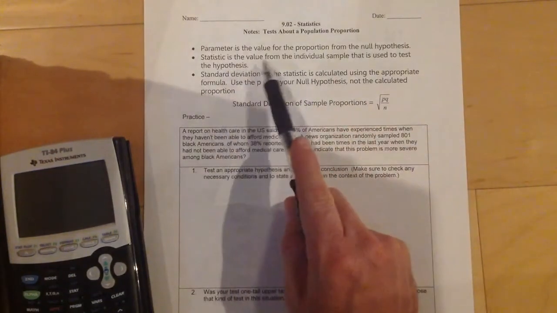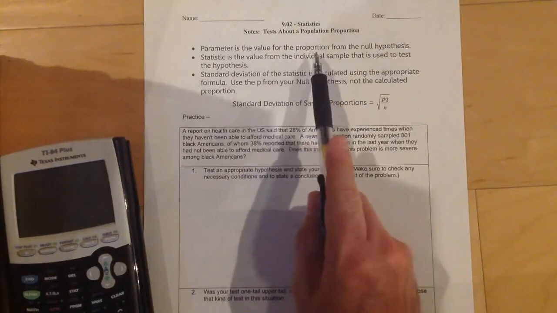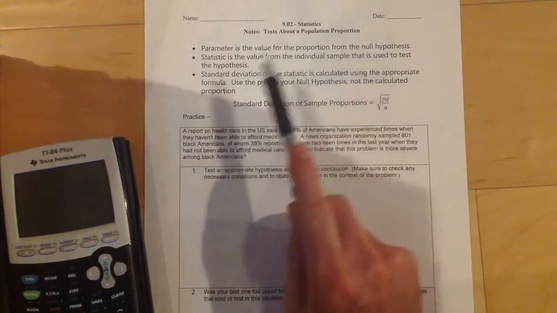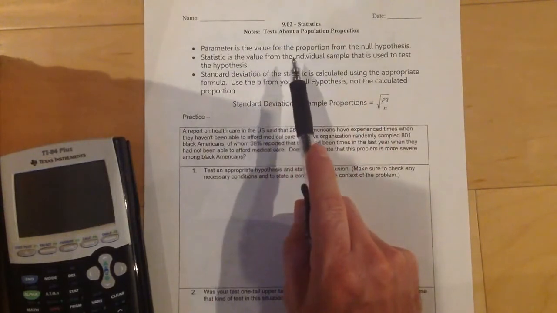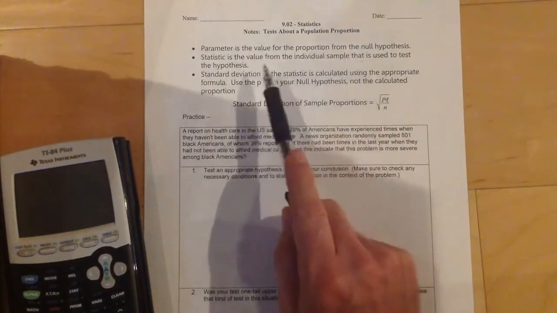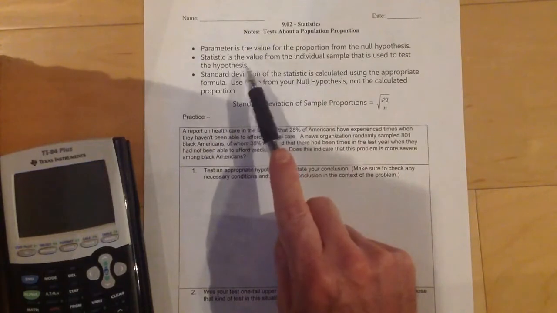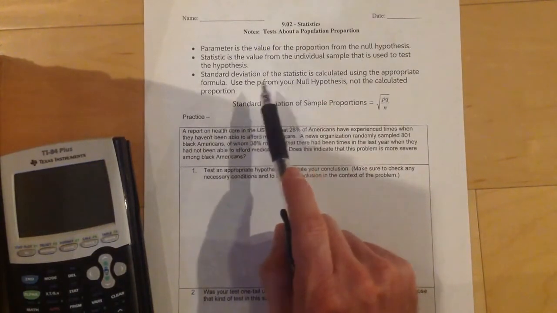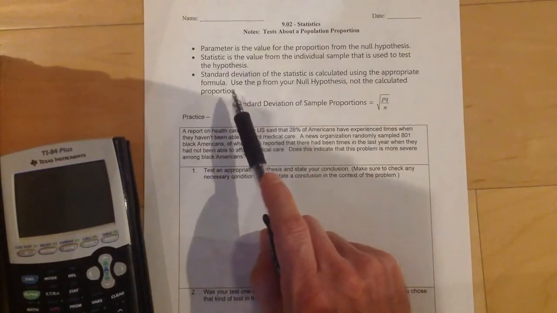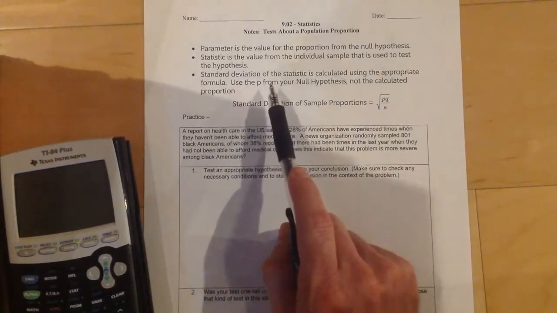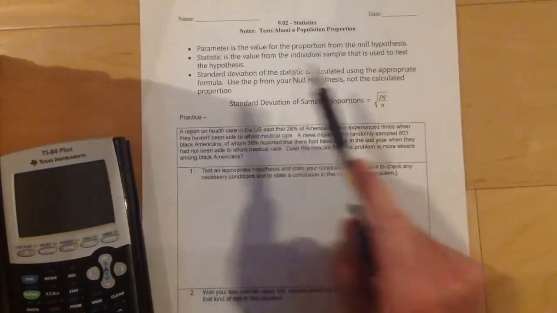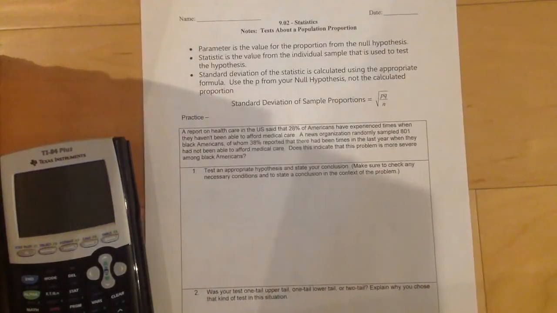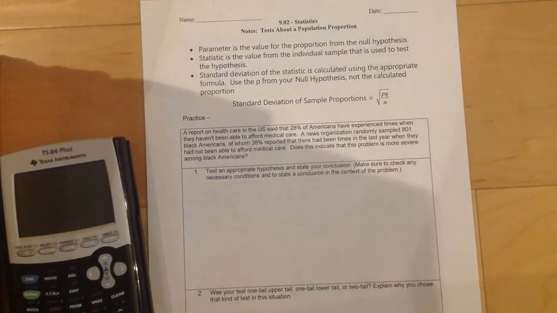So, couple of reminders here. The parameter is the value for the proportion from the null hypothesis. So anytime you see parameter, you're getting that from the null hypothesis. The statistic is the value from the individual sample that is used to test the hypothesis. We're getting that from our data. And then the standard deviation of the statistic is calculated using the appropriate formula. Use the p from your null hypothesis, not the calculated proportion. And again, there's the formula. All right, so all those pieces are going to be important.